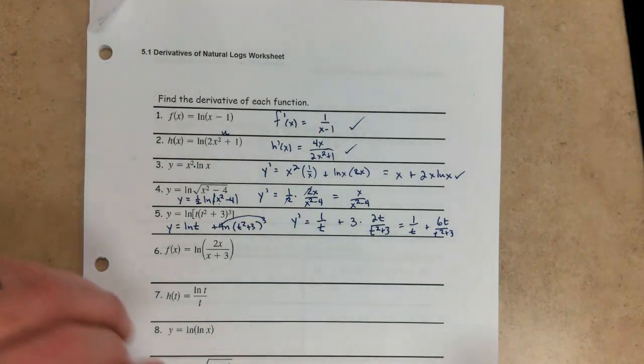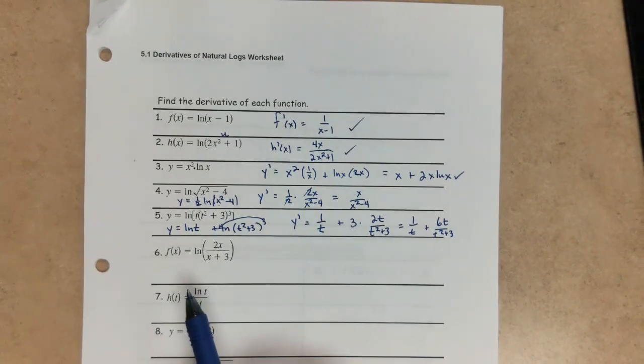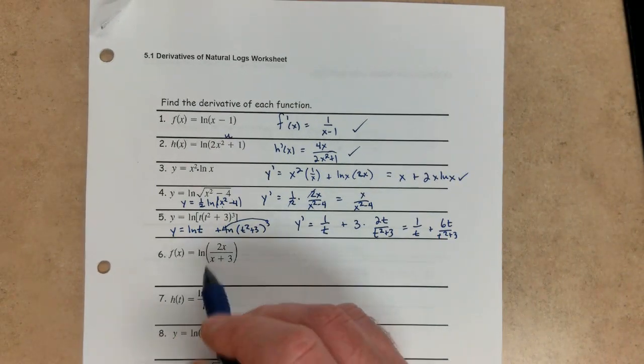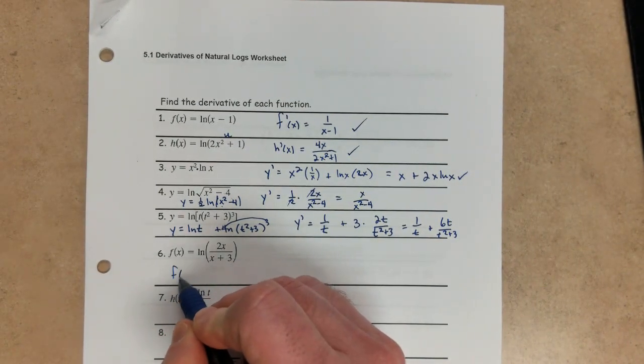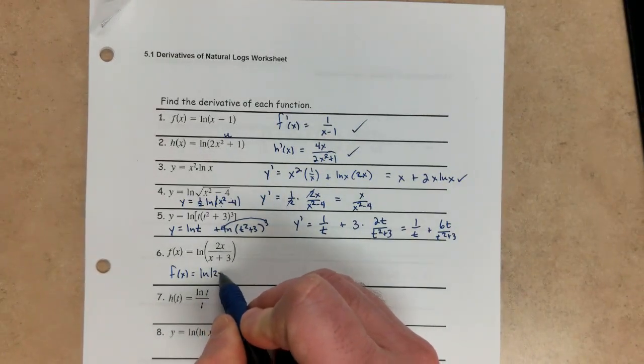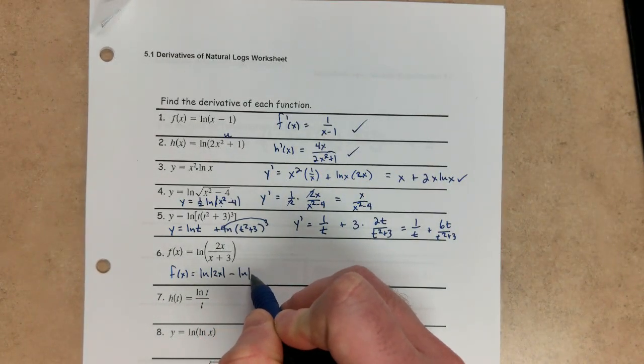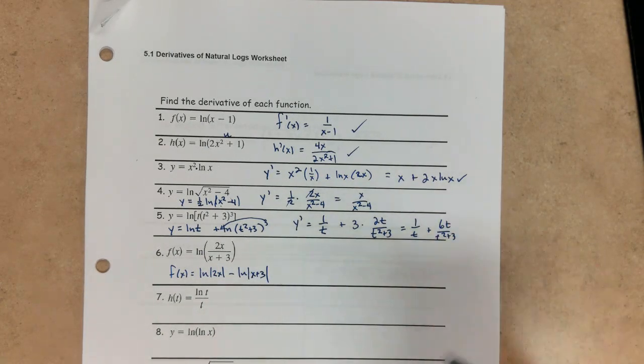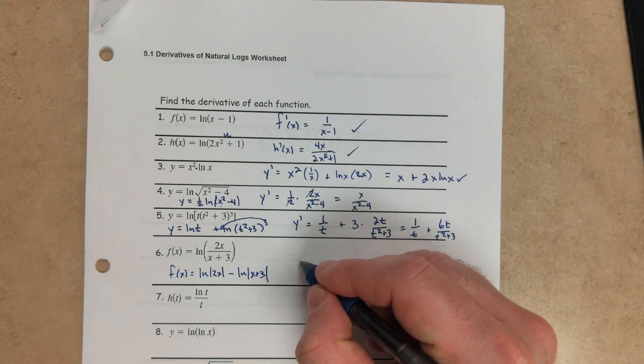Okay. Here we're going to use the quotient rule with logs by separating them. So we're going to make this f of x equals natural log of 2x minus natural log of x plus 3. Really makes things easy when you go ahead and separate it like that, because now we don't have to worry about a quotient rule all over a fraction and then trying to simplify that to meet up with whatever multiple choice question we're dealing with at the end of the day.